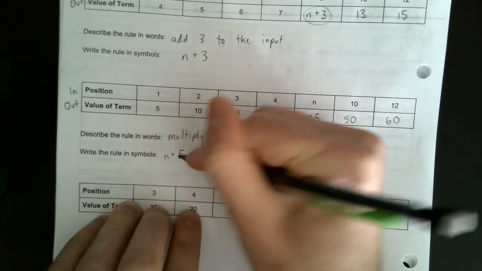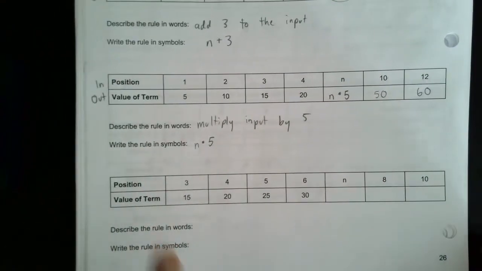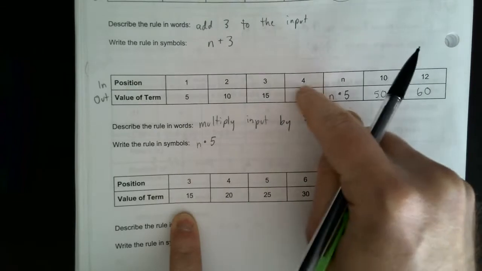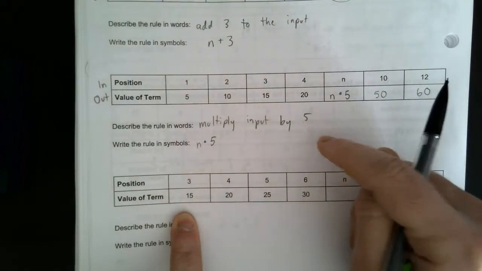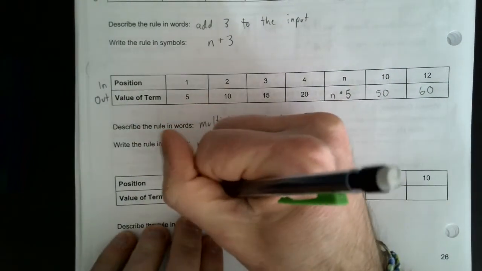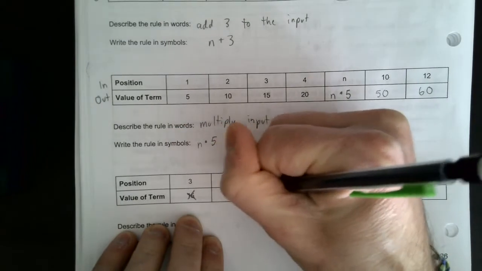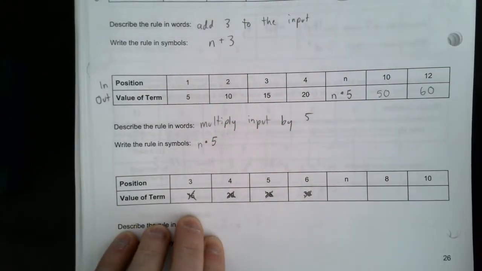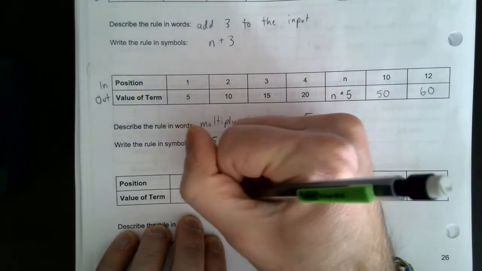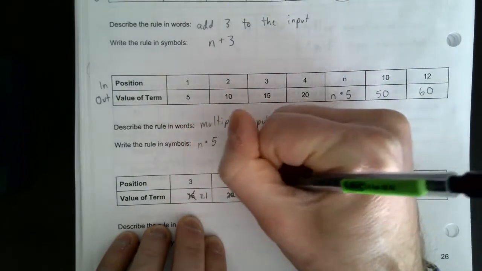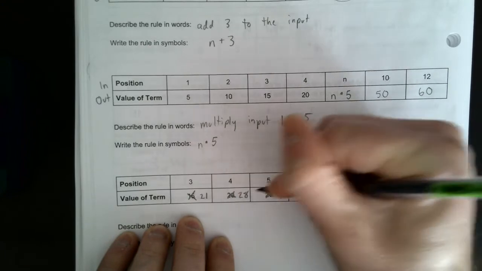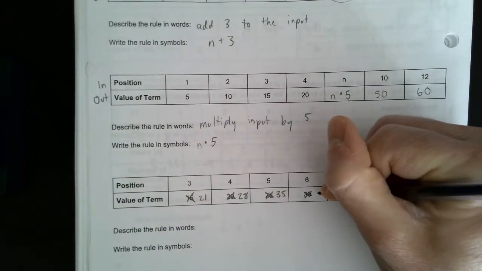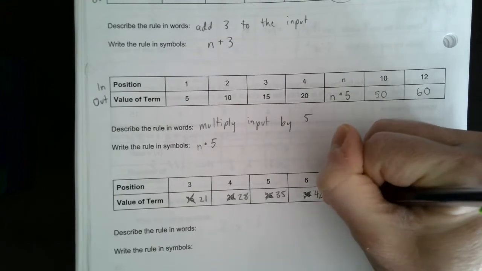Now this next one you're going to try on your own, but we have to change the numbers because this one, these are exactly the same. You can see 3, 15, 3, 15, 4, 20, 4 and 20. So this is the same rule. So we're going to change the numbers here. Still going to be a one-stepper, but we're going to cross these out. So for 3, we'll put 21. For 4, we'll put 28. 5 would be 35. 6 is going to be a 42.